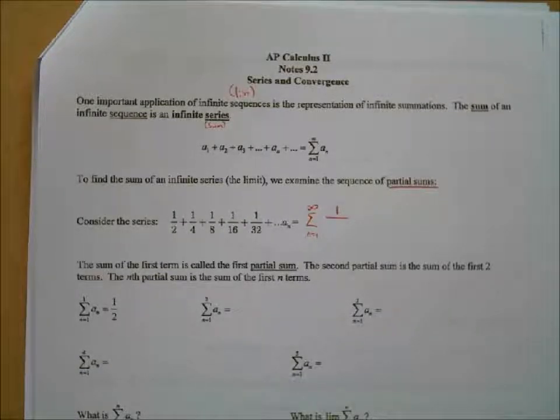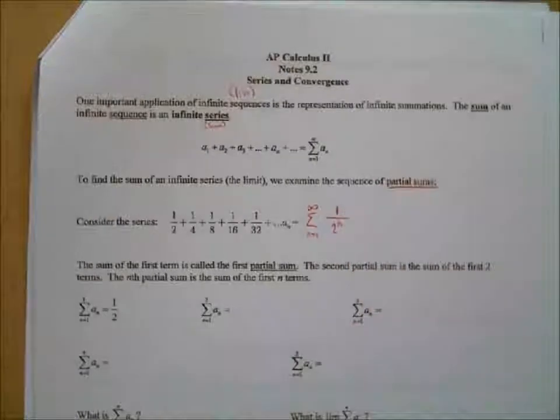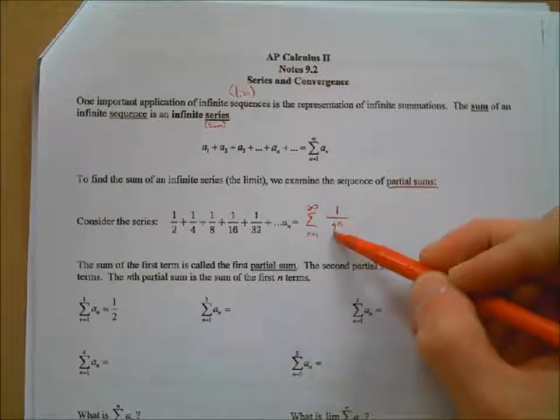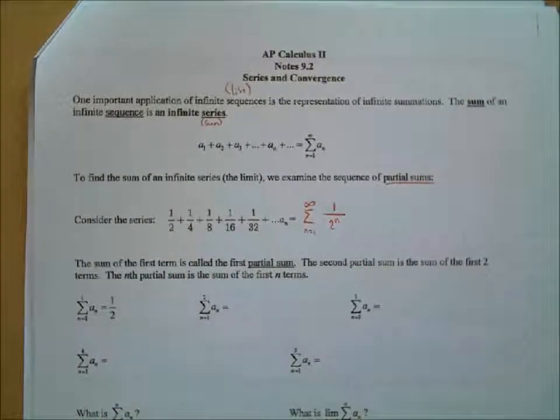So, say it again. 2 to the n, 2 to the power of n. Exactly right. Okay? And this is exactly what we need, right? If I put a 1 in for the first term, I get 1/2, right? 1 over 2 to the 1. If I put a 2 in for the second term, 1 over 2 to the 2. And so we can see that that's exactly our pattern there.